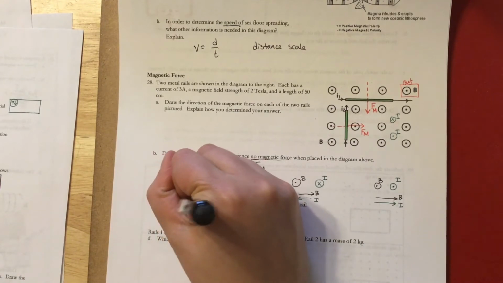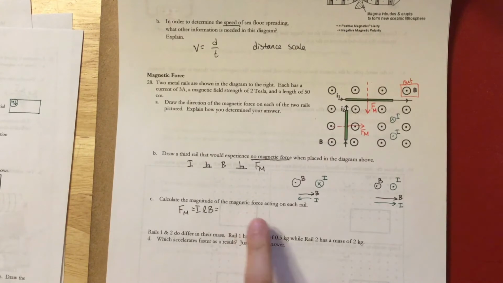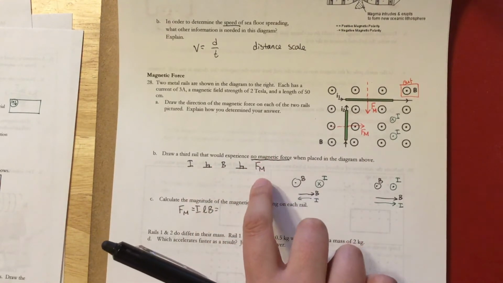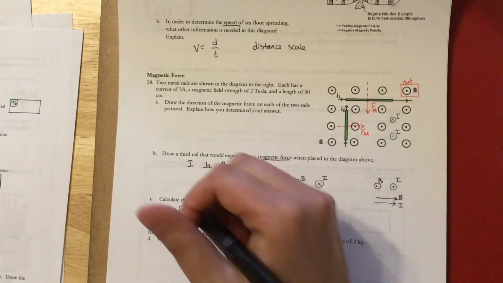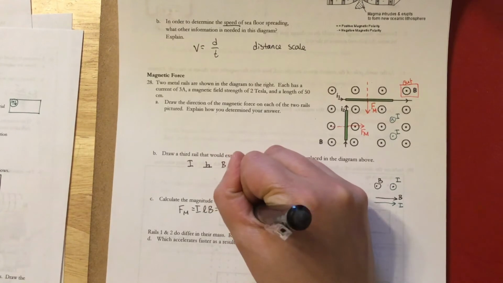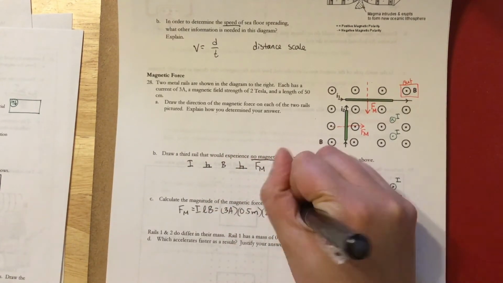In order to have this magnetic force calculated by ILB, I need to have the current perpendicular to field in order to create a magnetic force. But calculating it is easy. So 3 amps times 0.5 meters times 2 Tesla gives me a 3 Newton force.